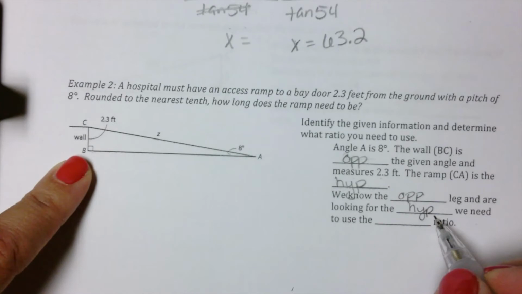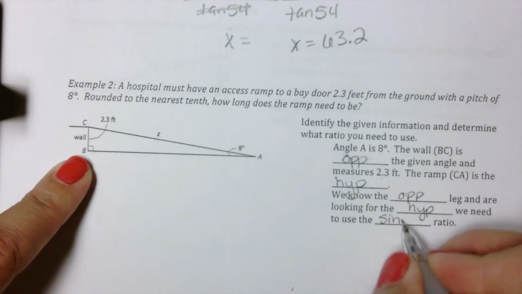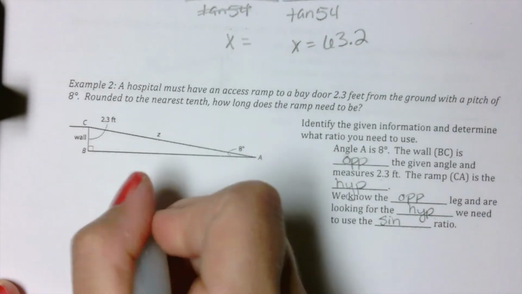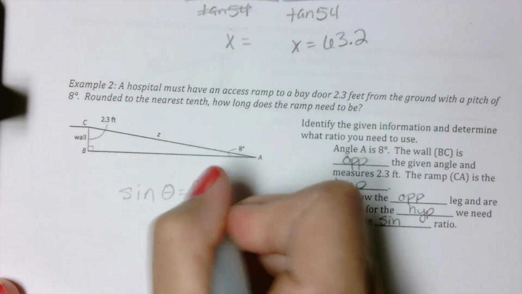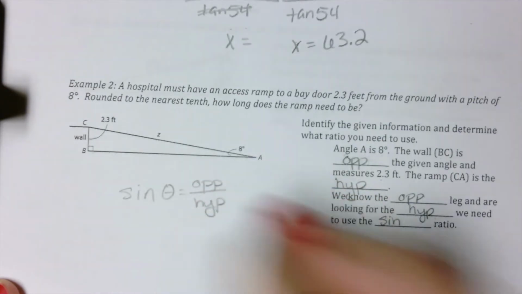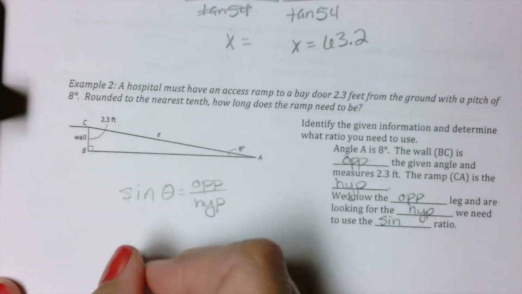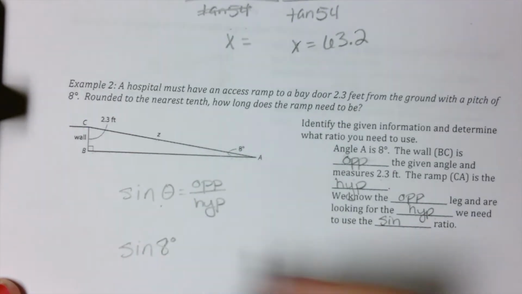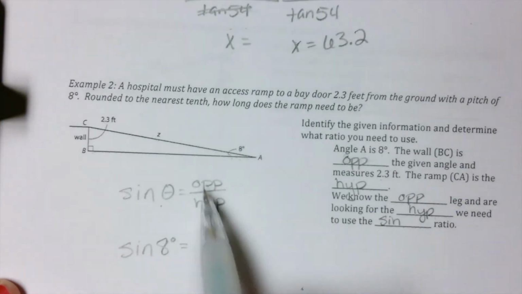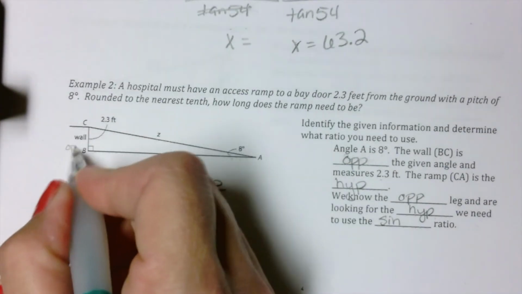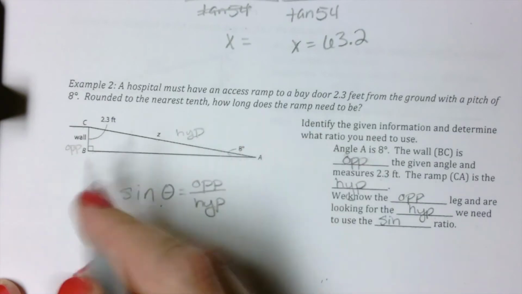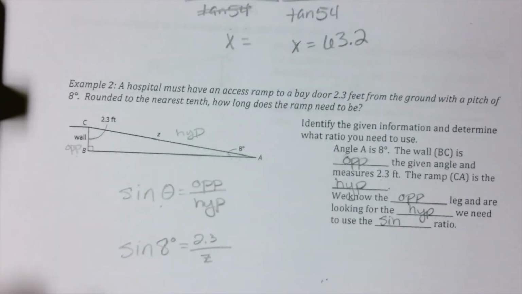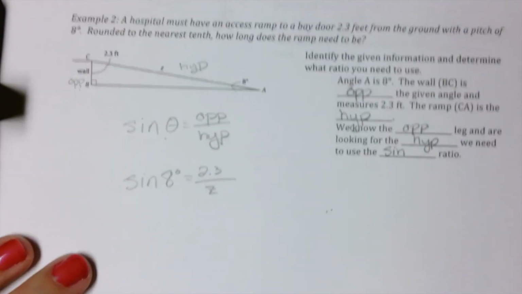What uses opposite and hypotenuse? Sine. Sine uses opposite over hypotenuse. So we're going to set up the sine of theta equals the opposite leg over the hypotenuse. We know the angle measure, so we're going to take the theta out and replace it with 8 degrees. The opposite leg is 2.3. You want to label your picture. The hypotenuse is labeled Z because we don't know the length of the hypotenuse.